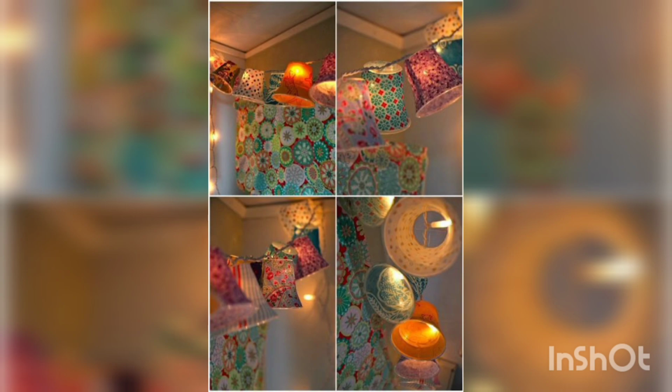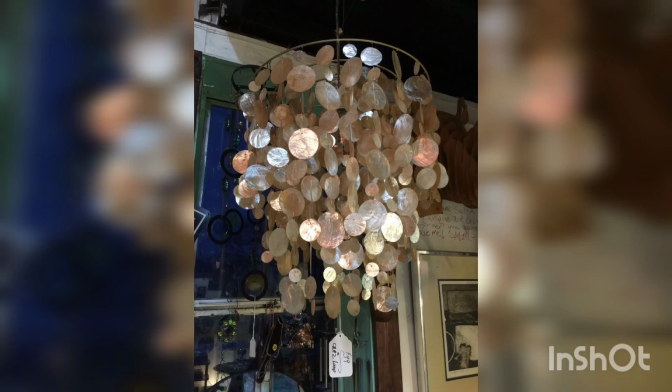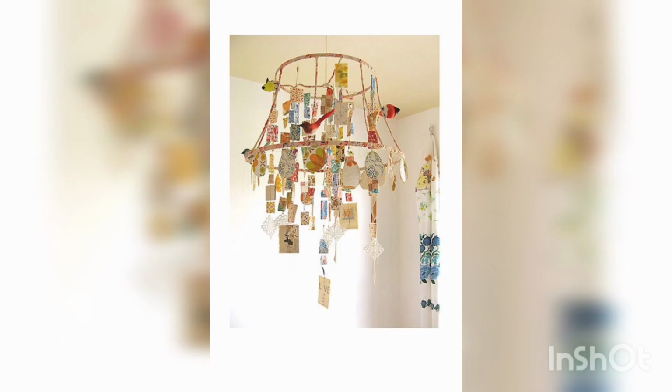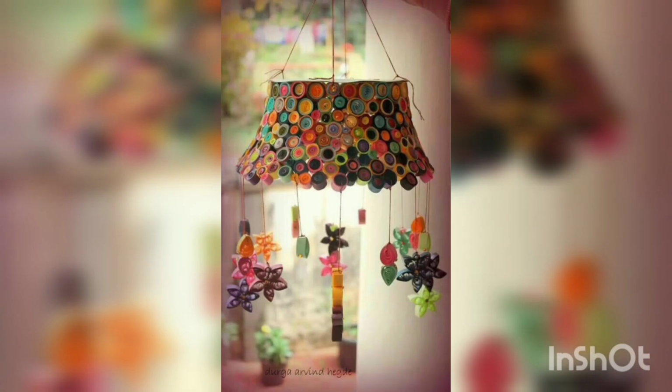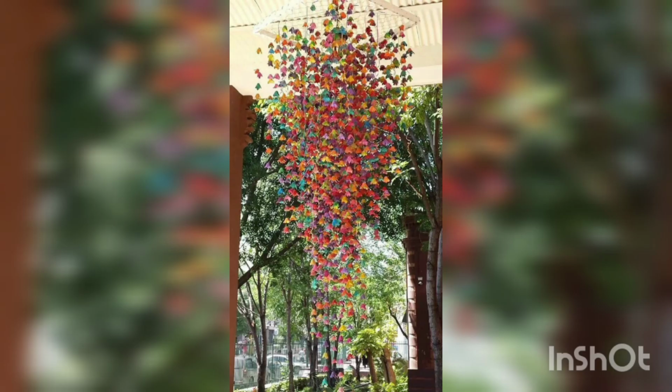You are watching different ideas. You are watching coins decorated with a chandelier. You are watching another idea, different birds and different items hanging with a chandelier. You are watching a traditional idea for making chandelier lights, roof light.